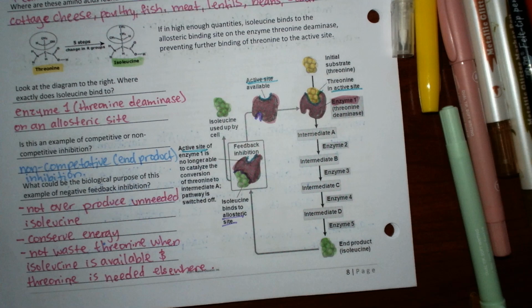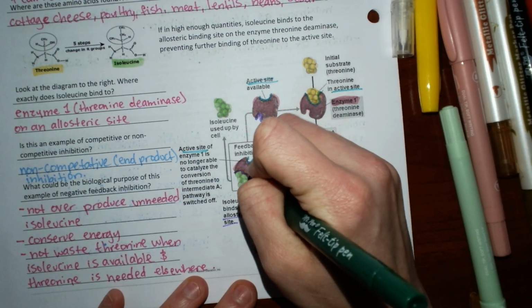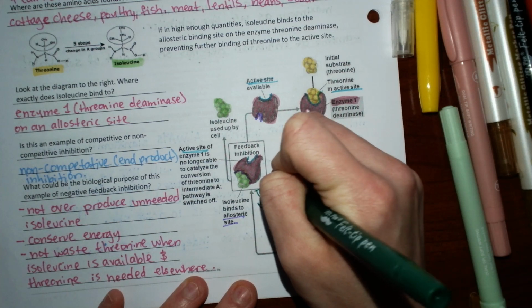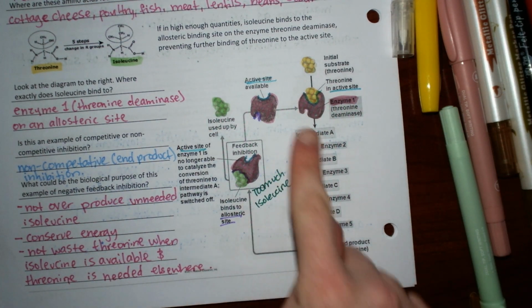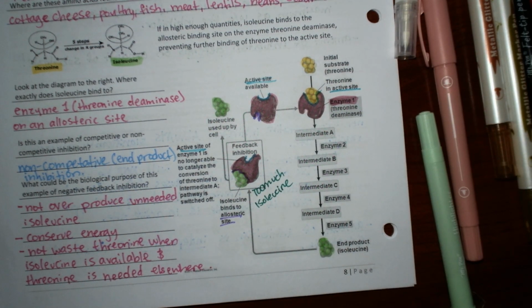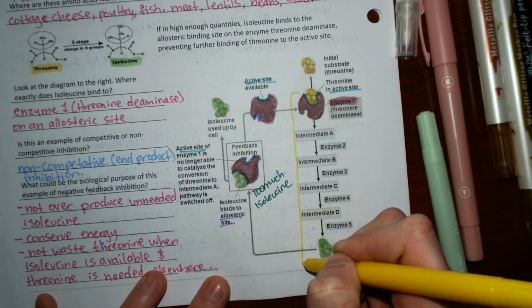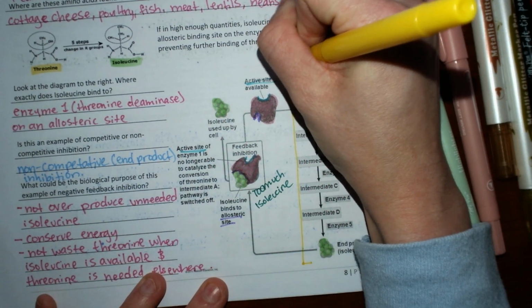So it'll get inhibited when there's too much isoleucine. And then this process will start where your threonine is being converted when there's too little.